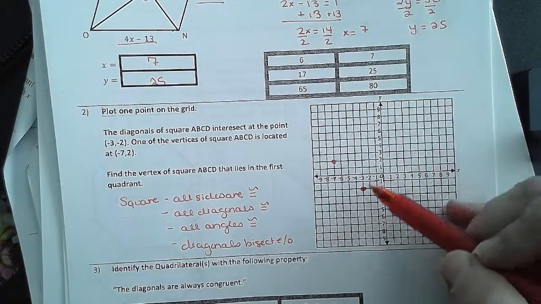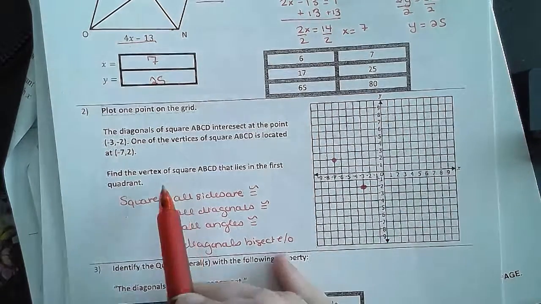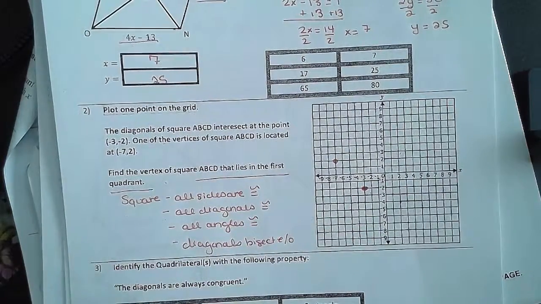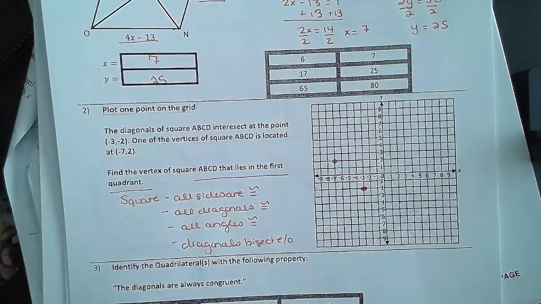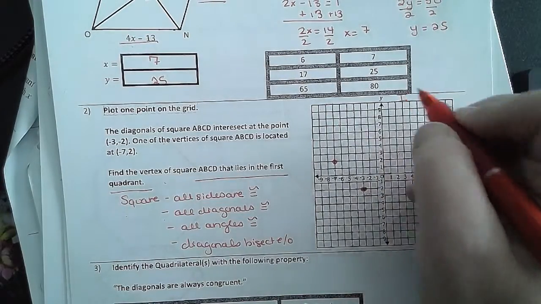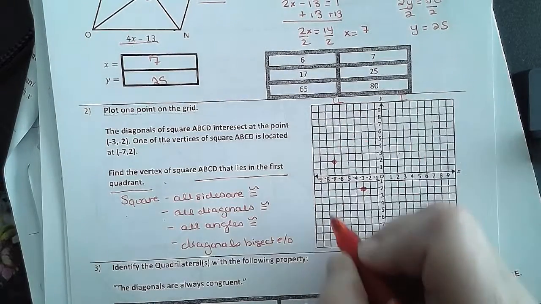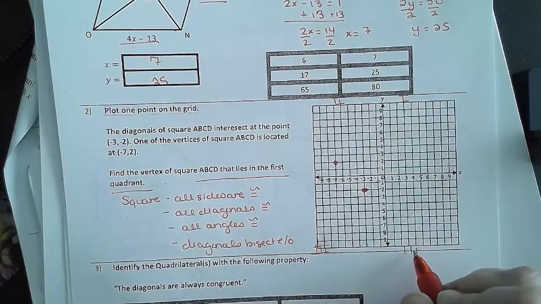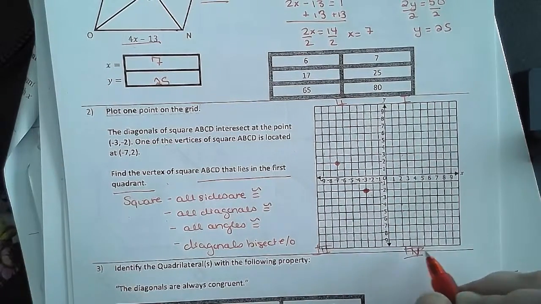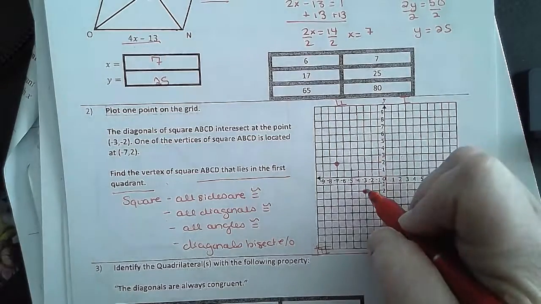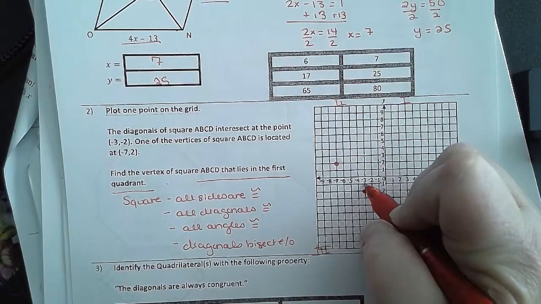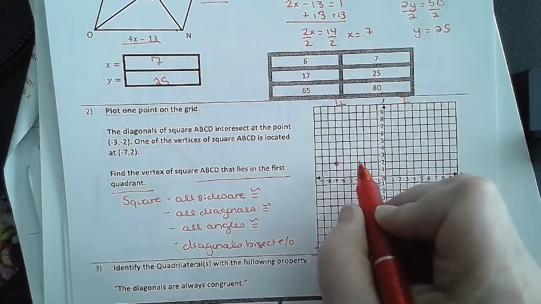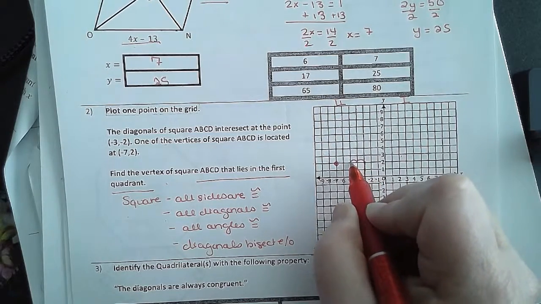All right? Now, find the vertex ABCD that lies in the first quadrant. So I have to be a little bit tricky here. Remember, this is 1, 2, 3, and 4. So I want to go over here. All right? So to get here, I go up 1, 2, 3, 4, and then I go over 1, 2, 3, 4.